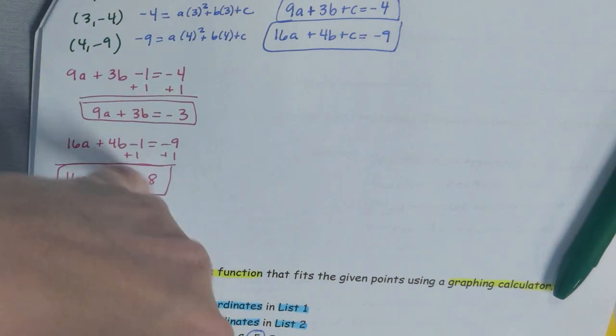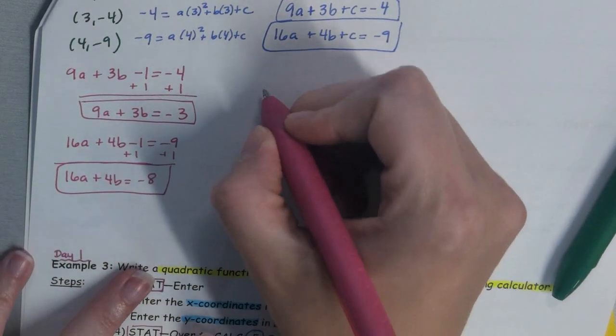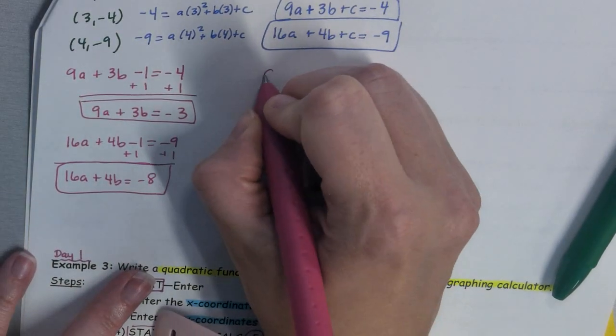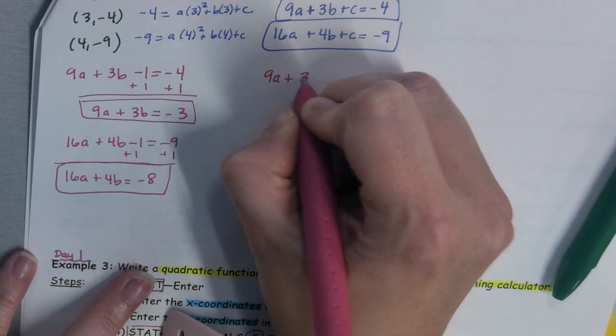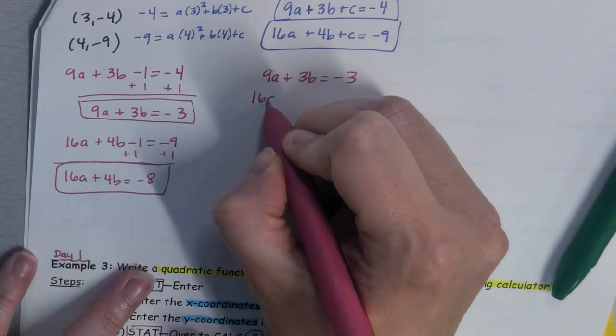And you could divide both sides of this equation by 4, but you don't have to do that. If that's not something that you recognize right away, you don't have to stress out about it. You can just go to the next step. You can stack these up, and then we can start to play the elimination game.